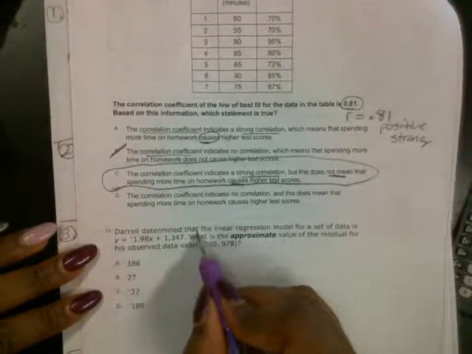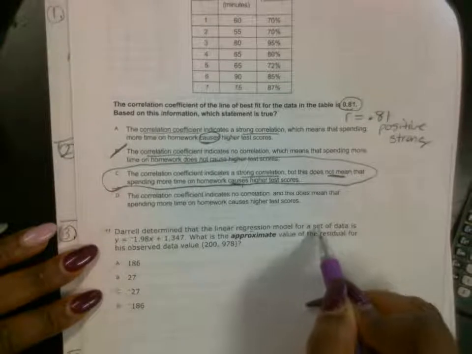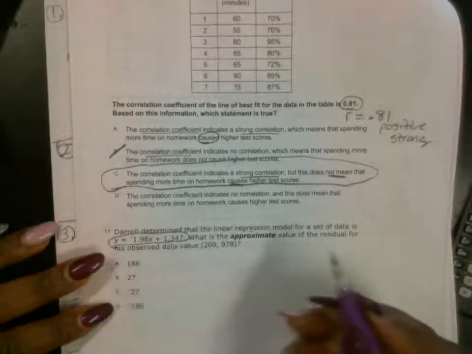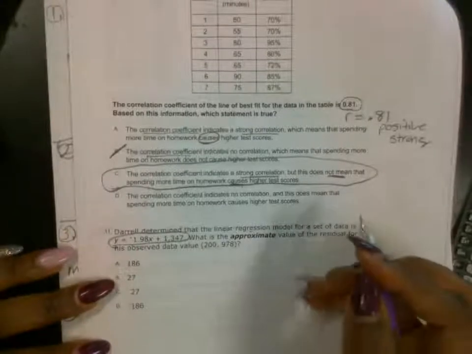11. Daryl has determined that the linear regression model for the data set, this is the linear regression model. Okay. Notice a couple things. The slope here is negative. Okay, and the y-intercept. What is the approximate value of the residual? So we got to find the residual.